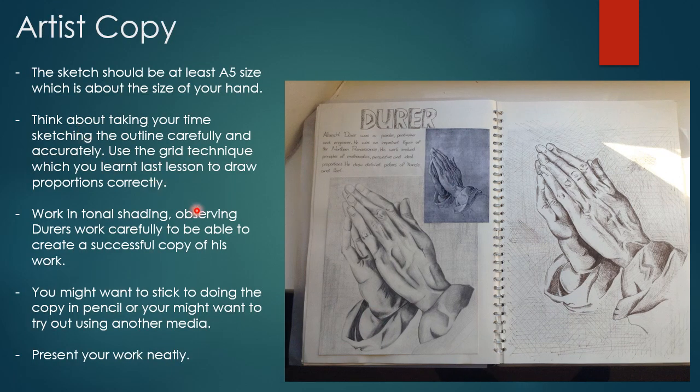Just to remind you about the artist copy, I'm just going to read through this. The sketch should be at least A5 size, which is about the size of your hand. Think about taking your time, sketching the outline carefully and accurately. Use the grid technique, which you learned last lesson, to draw proportions accurately. Work in tonal shading, observing Durer's work carefully to be able to create a successful copy of his work.